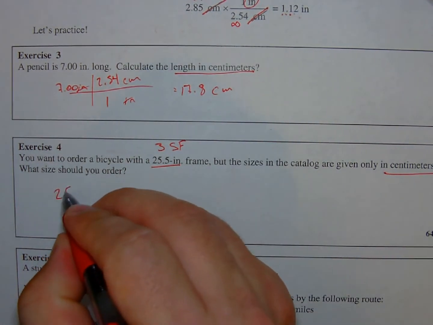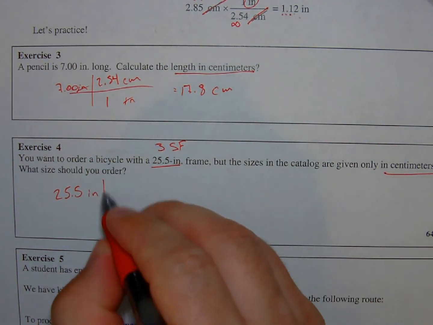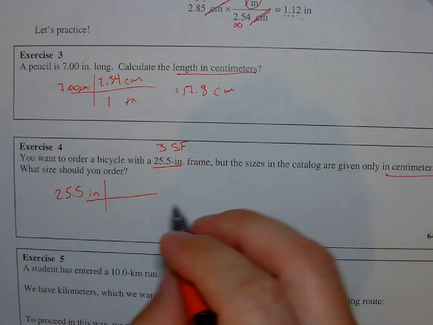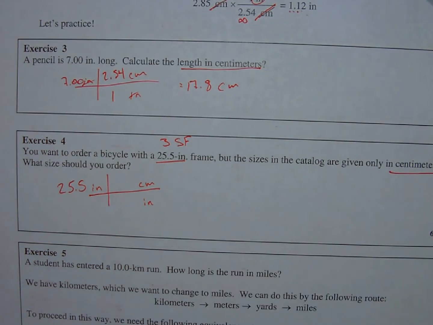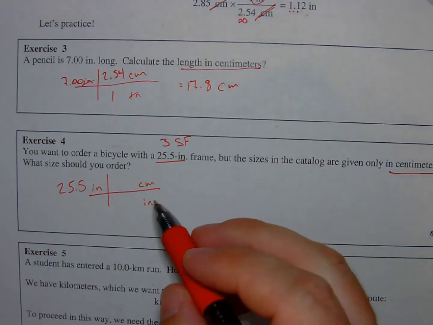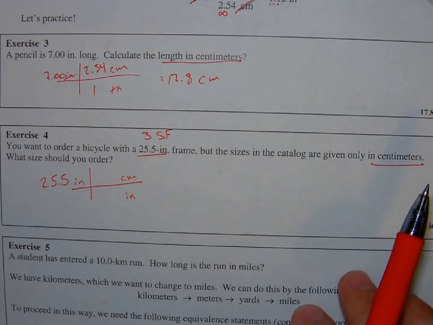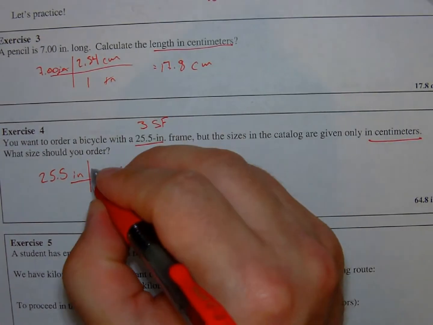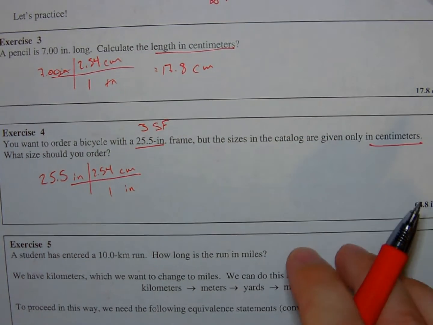So we're given 25.5 inches, and I'm going from inches to centimeters. But what's my statement of equality here? Remember from here, useful to memorize: 2.54 centimeters is equal to 1 inch.